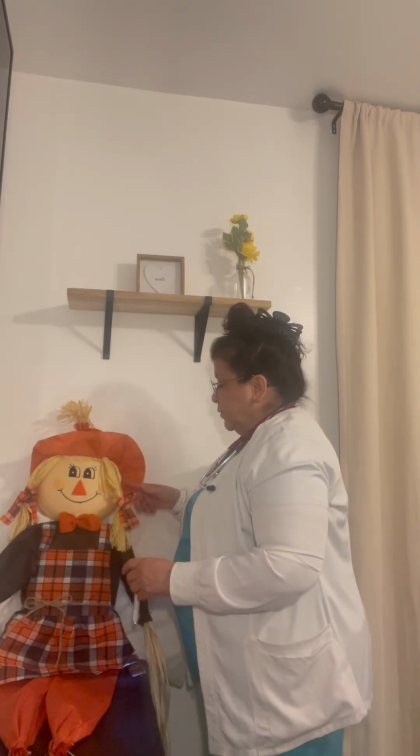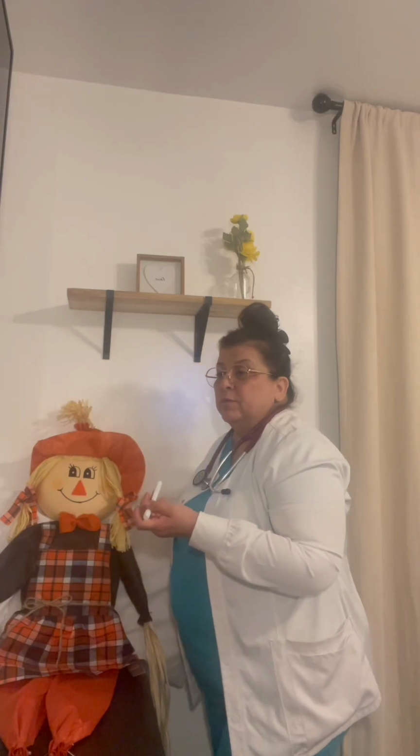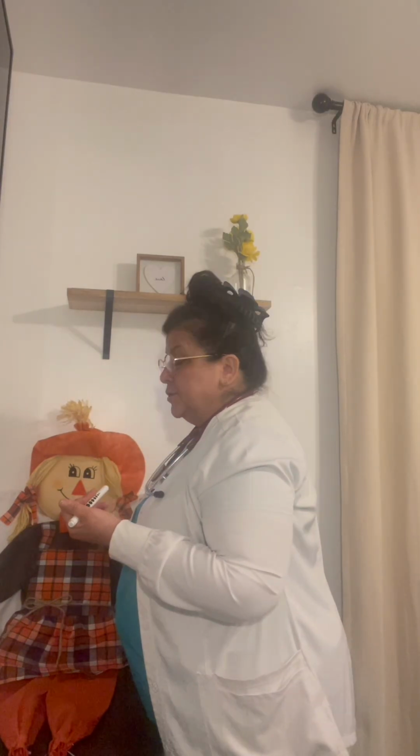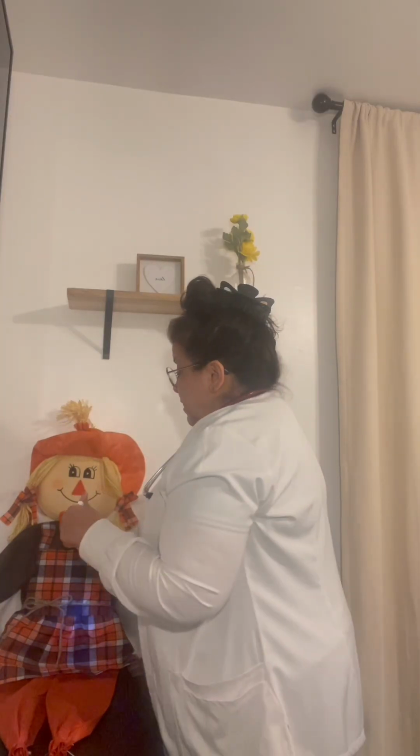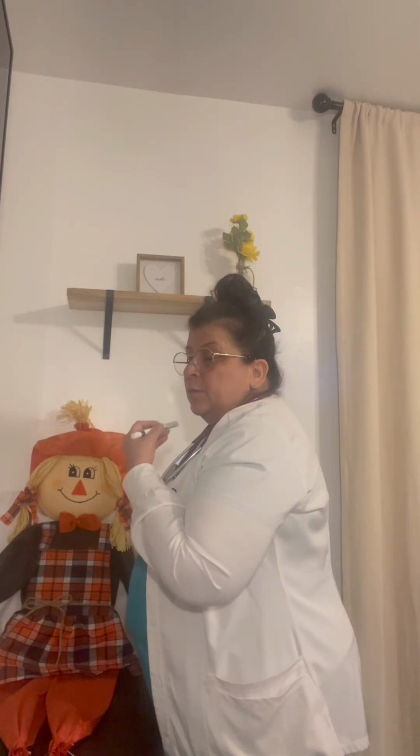I'm going to look in her mouth. And in her mouth, I'm looking to see, number one, does she have her teeth, or does she have dentures, or partial, or any implants? I'm looking at the mucosa membrane. I'm looking at the size and shape of her tongue to see if there's any lesions, abrasions on her gum line, and the pharynx.